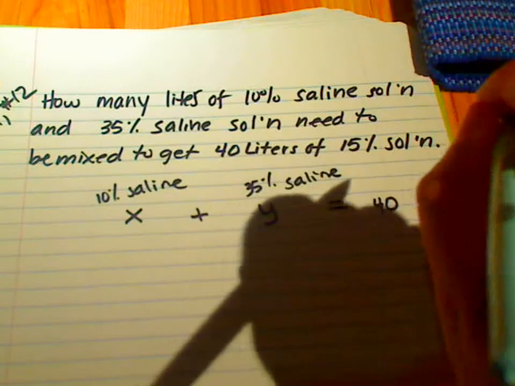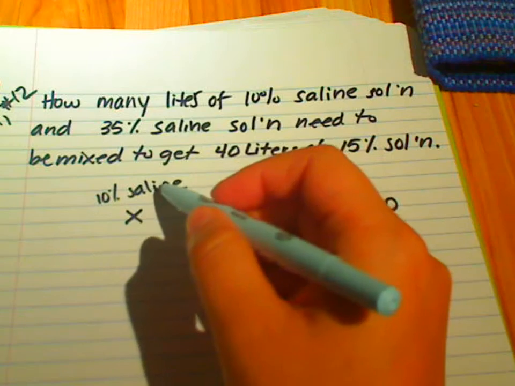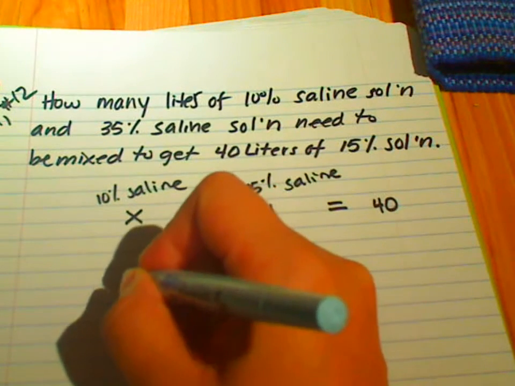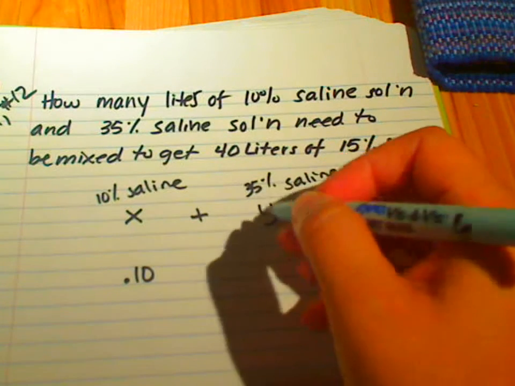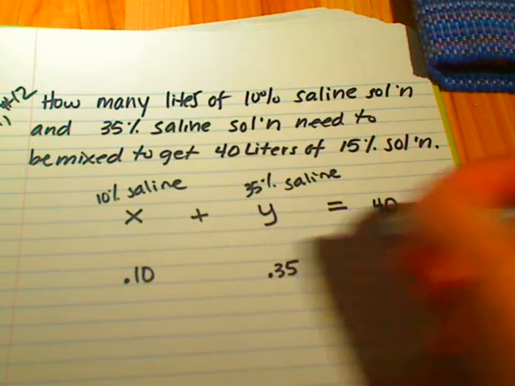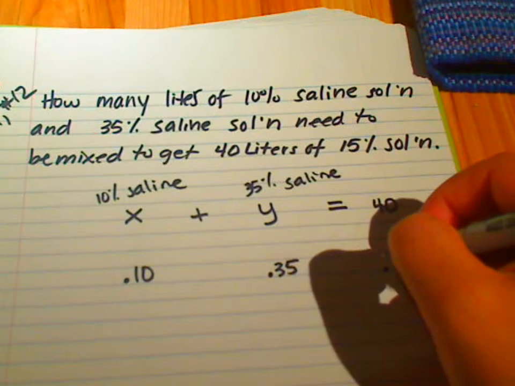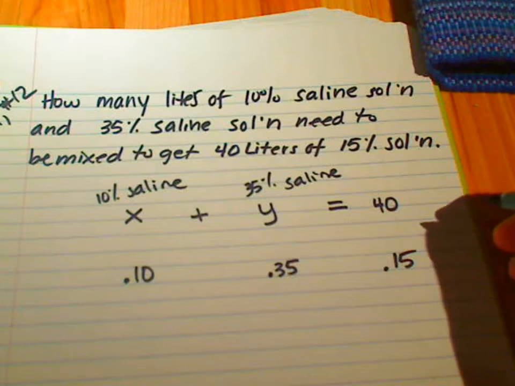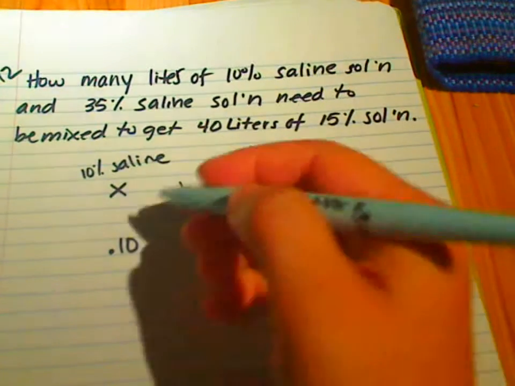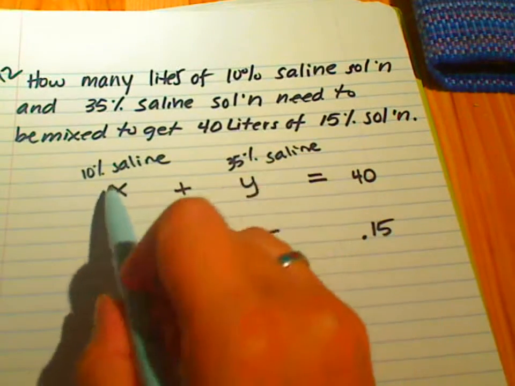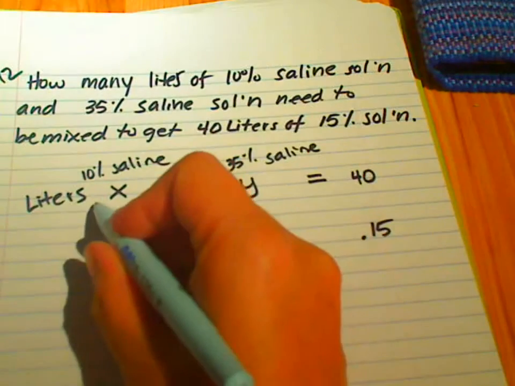Now the percents come in because of this. Since this is a 10% saline solution, the percentage would be 0.10. For 35%, it would be 0.35. And I want to end up with a solution that is only 15% or 0.15. So what happens is, I kind of combine these down. Now this is just for the liters, so this is a liters equation on top, so that's 1.